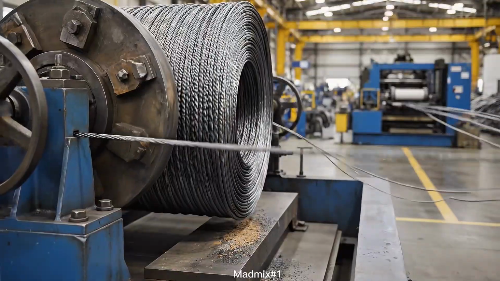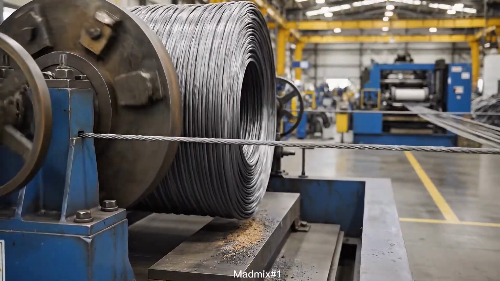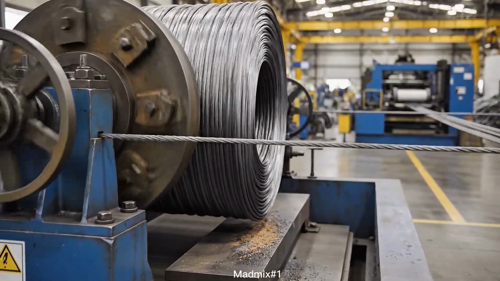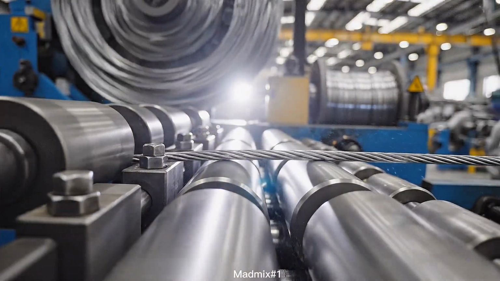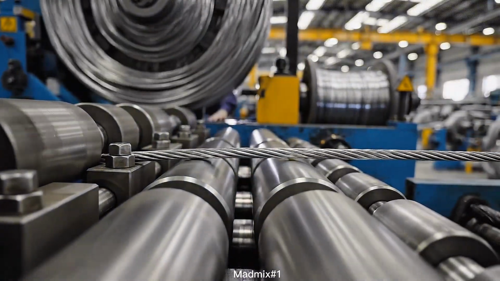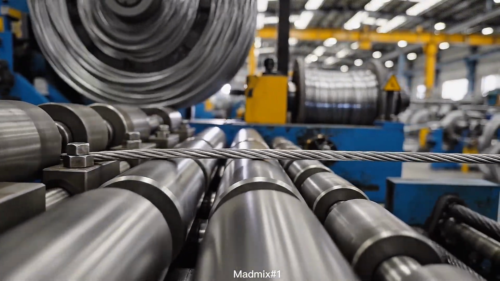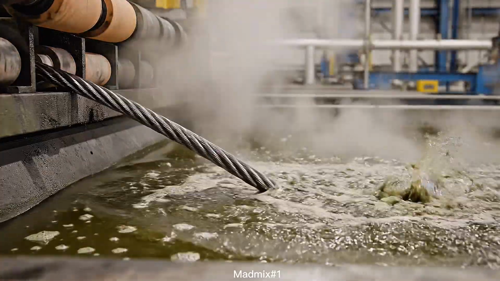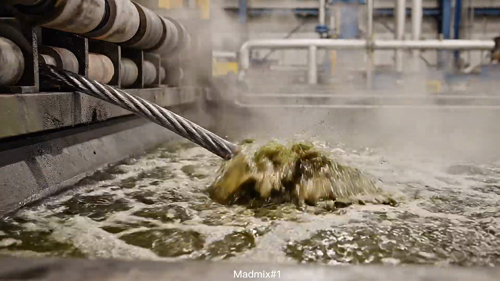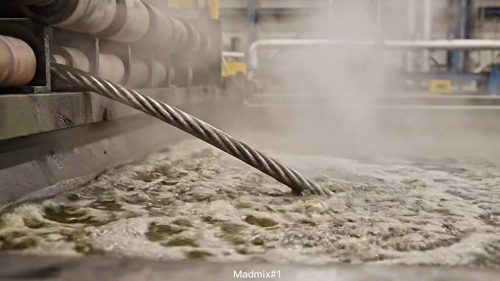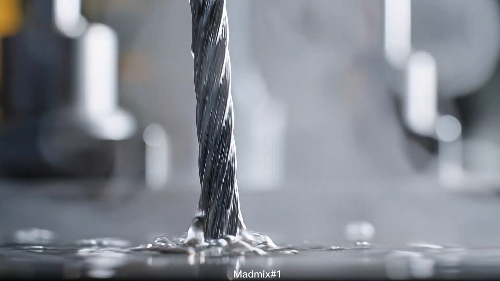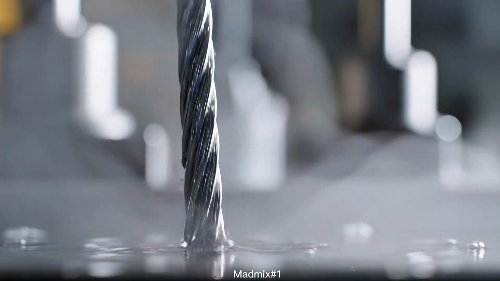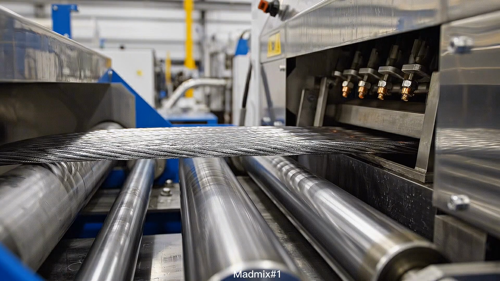The wire rod coil is mounted for drawing. The wire is straightened before drawing. Surface cleaning prepares the wire. Oxide and scale are removed. The cleaned wire is dried.